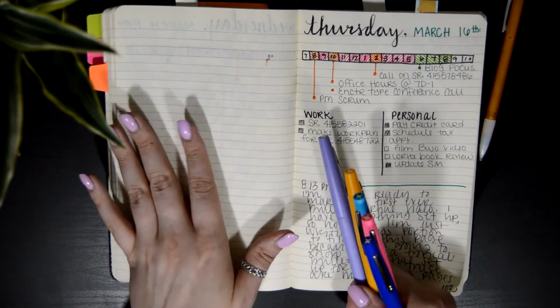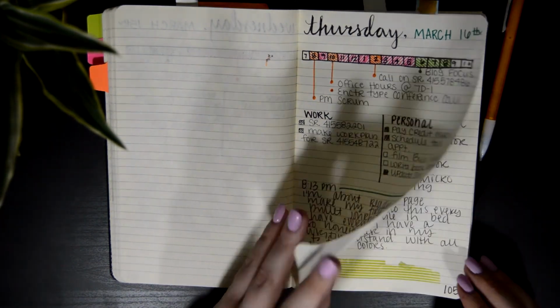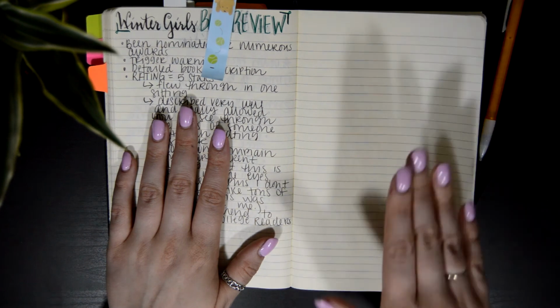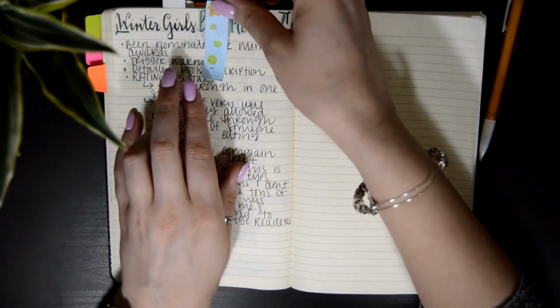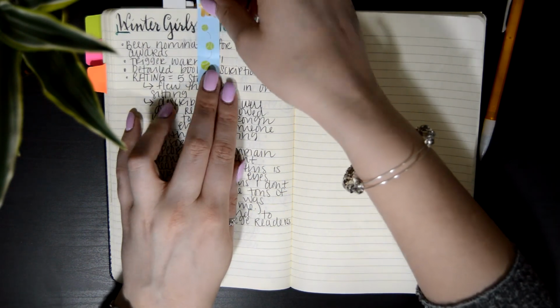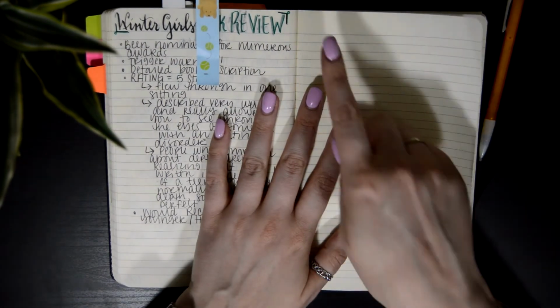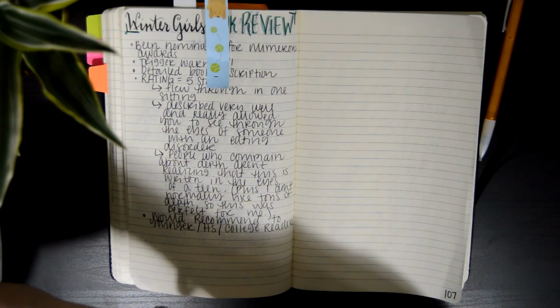So let's do that now. Let's pretend I'm in bed, getting ready for the next day. We're going to flip on over to my next page that is blank on the right. So that'll be this right here. This here is a blog post that is coming soon, so I have it flagged so I can flip to it really quick. So let's go ahead and get started. The very first thing I do is my header.